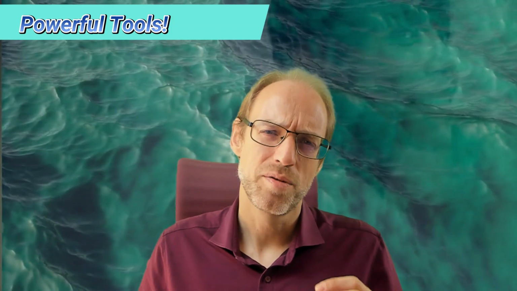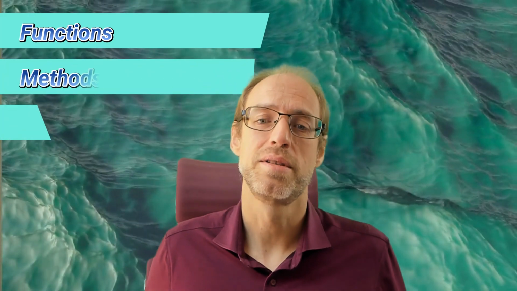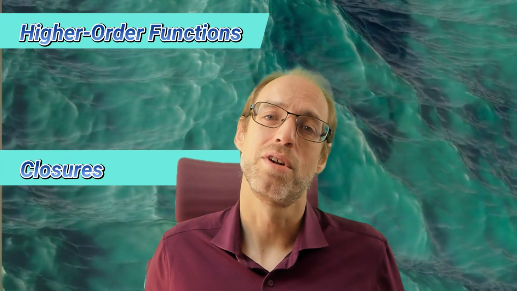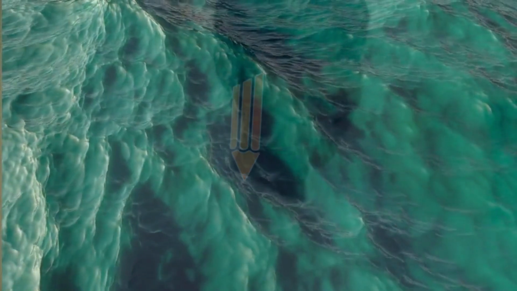A solid understanding of these foundational aspects of functional programming is crucial to give you access to some of the most powerful tools we have available. Today we get started on these foundations to make sure you understand the differences and applications of functions, methods, lambdas, closures, higher order functions. Stick around to learn what each of these is precisely, how they look like in actual code, and why you should be able to change your code between these different styles.